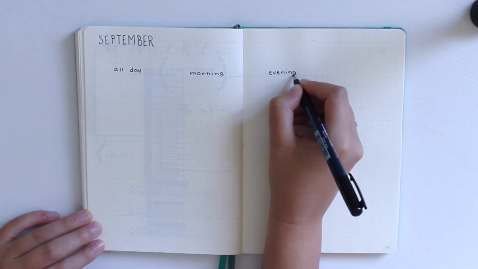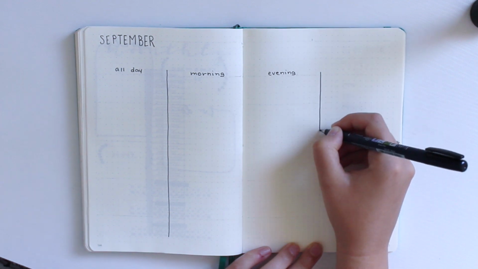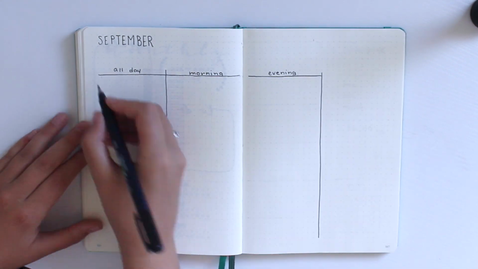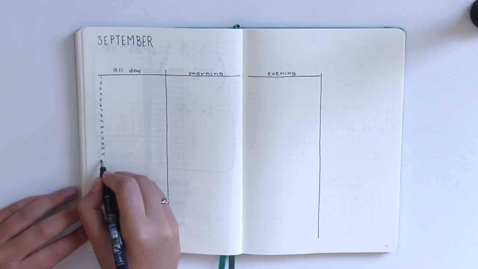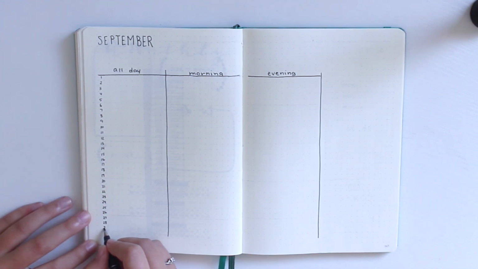This next spread that I have here is actually one that I used when I was new to bullet journaling. I didn't really understand what bullet journaling was to begin with, and I looked up easy ways to set up my bullet journal, and this spread popped up. It is very minimalistic, and you can adjust it to your own needs. Here I have 3 columns: all day, morning, and evening.